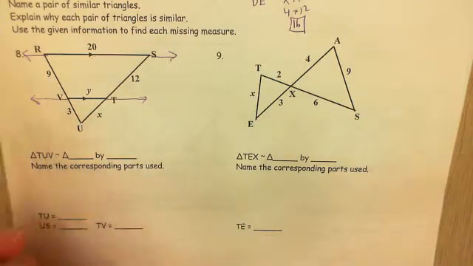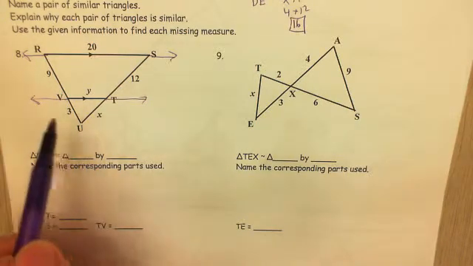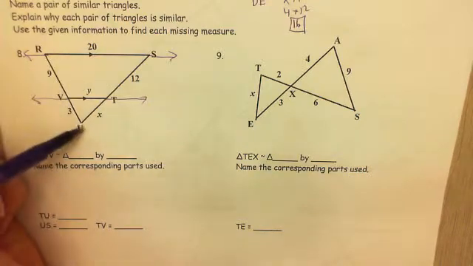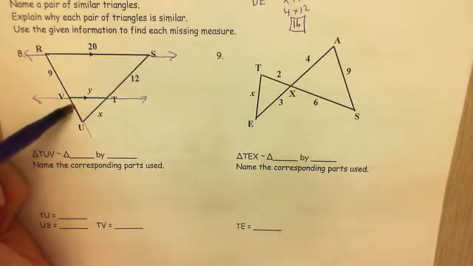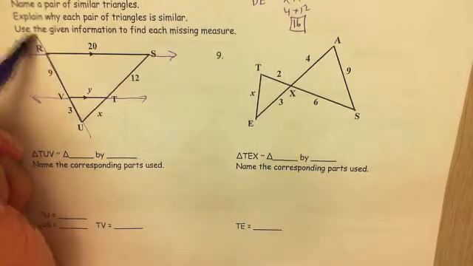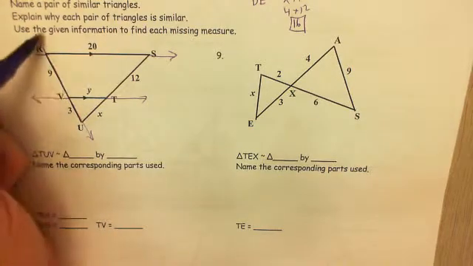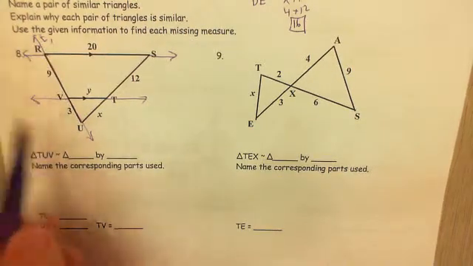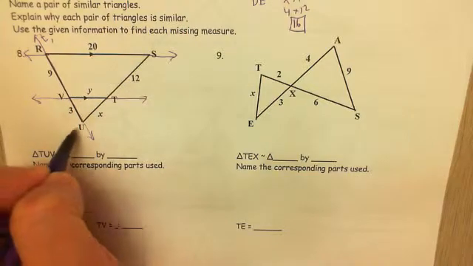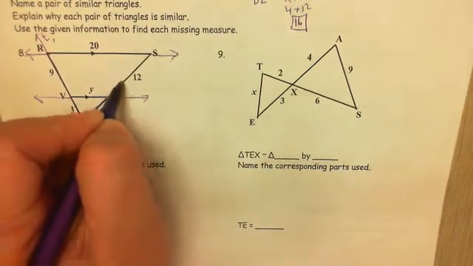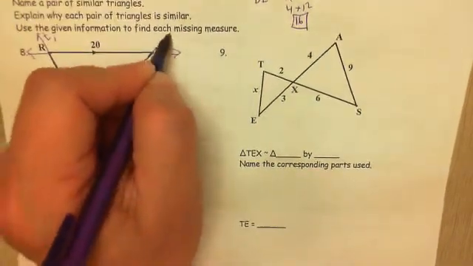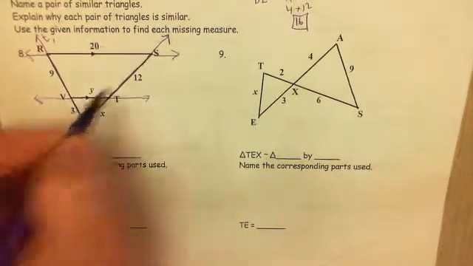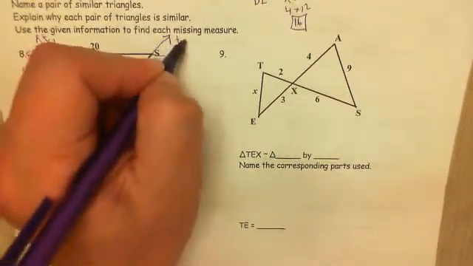Now again, look for those transversals. This one's got two transversals, just like the other one did. Here's a transversal here, so we'll call him transversal number 1, T1. And there's another one right here, so we'll call him transversal number 2.